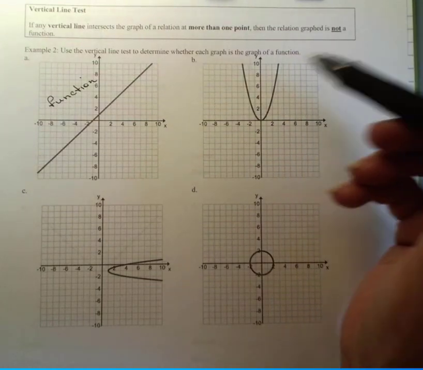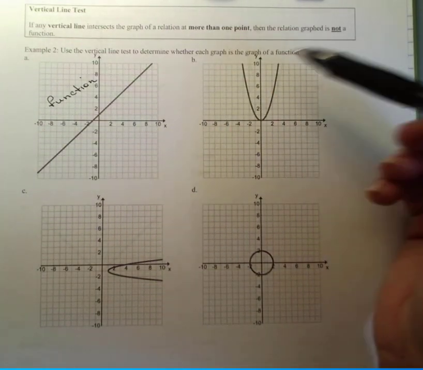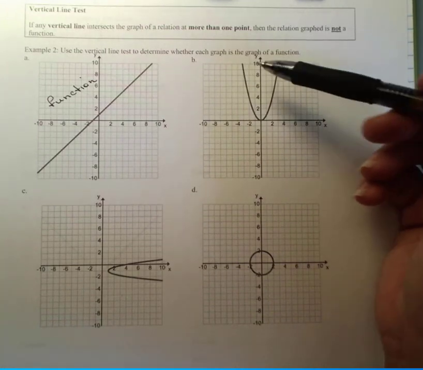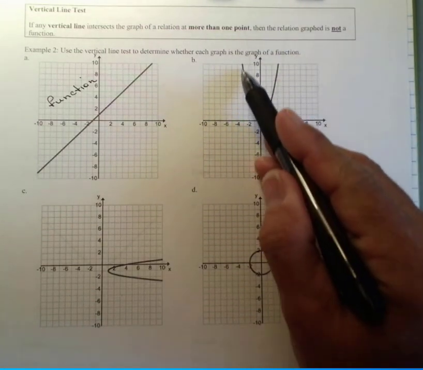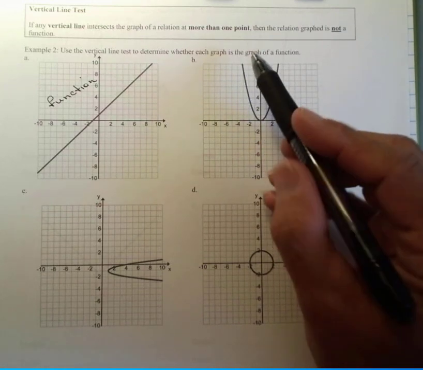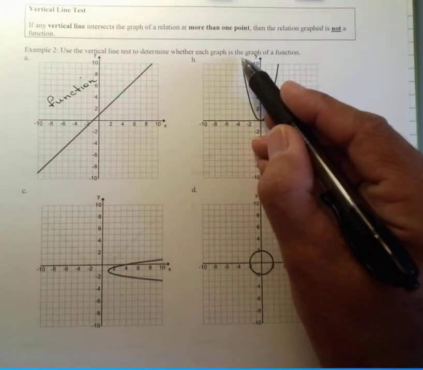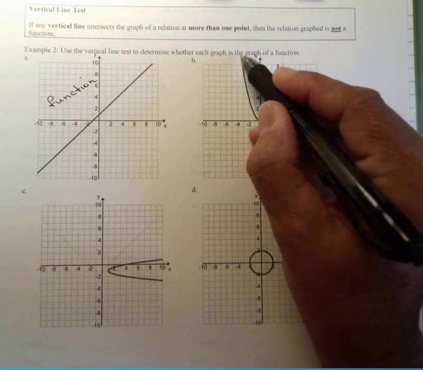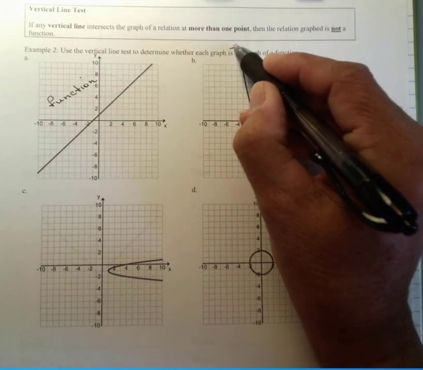And that's my vertical line check, isn't it? Okay, so let's look at B. Although this looks like it's going to start going straight up, it's not. It's still slanted slightly, so it's going to go all the way to infinity. If we continued it, this one would go all the way to negative infinity.